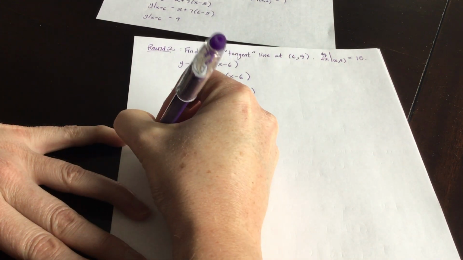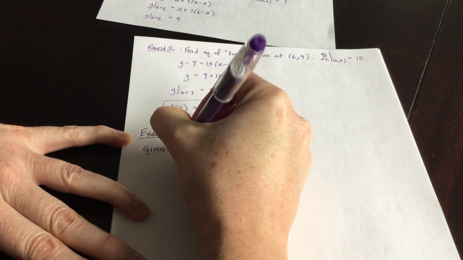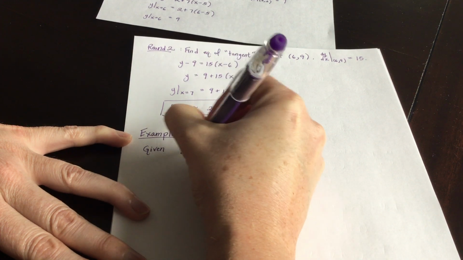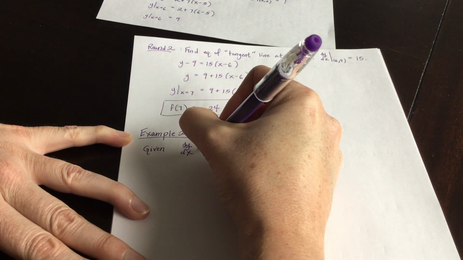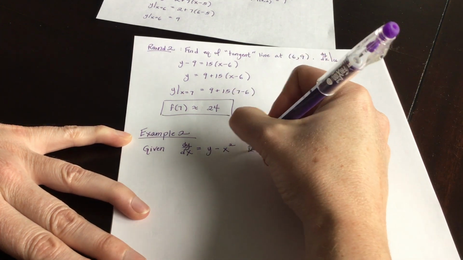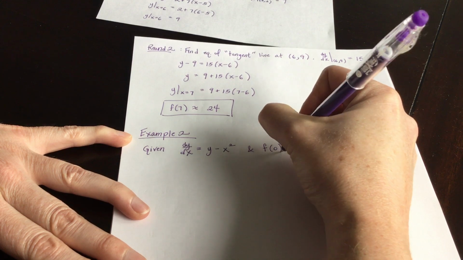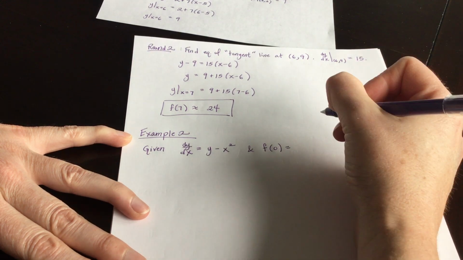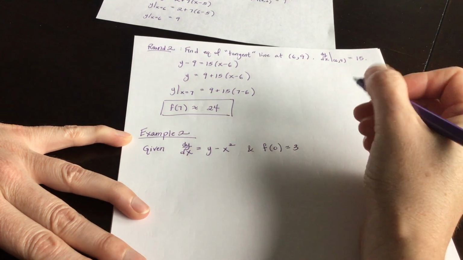Okay, so given dy dx equals, let's say, y minus x squared, and f of 0 equals, let's say, 3.